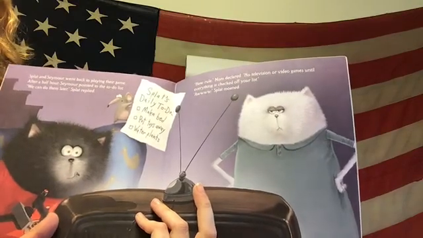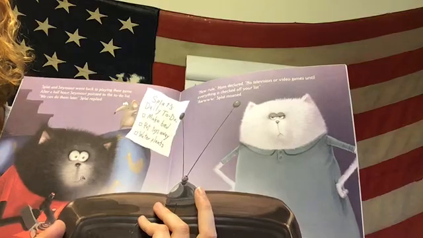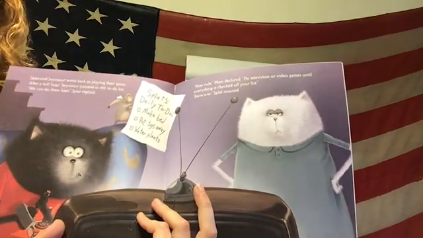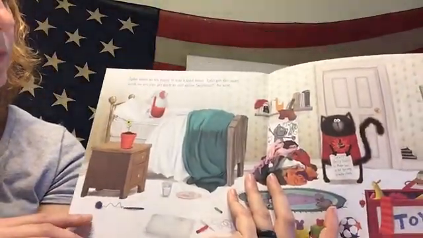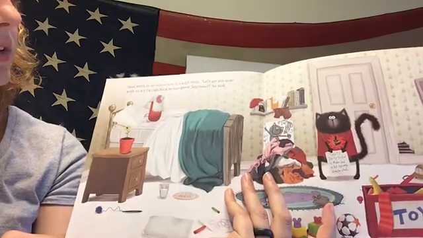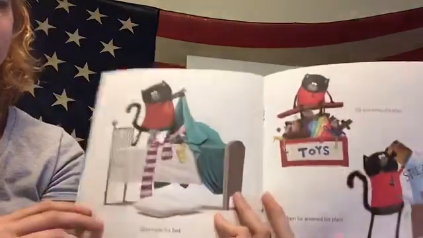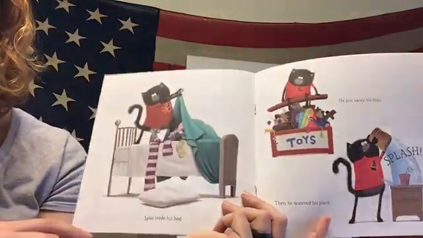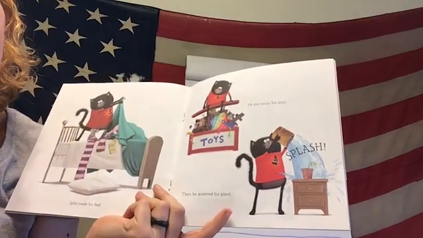New rule, Mom declared. No television or video games until everything is checked off your list. Oh, Splat moaned. Splat went to his room. It was a total mess. Let's get this over with so we can get back to our game, Seymour, he said. Splat made his bed. Then he watered his plants. He put away his toys.